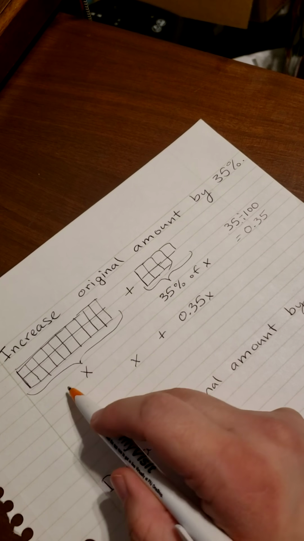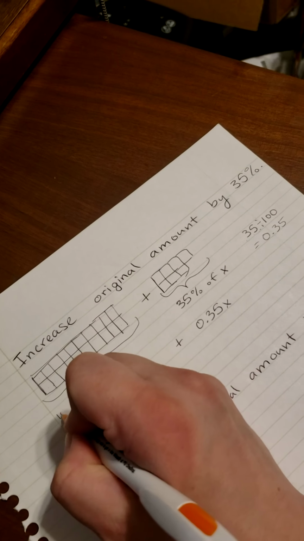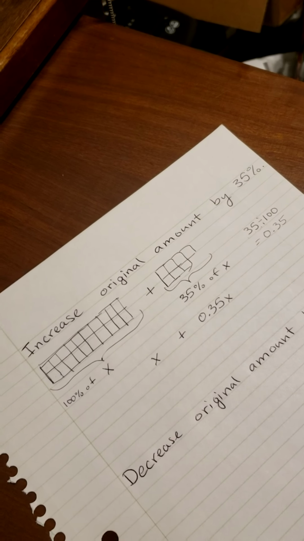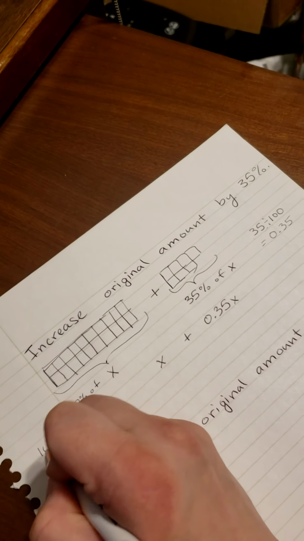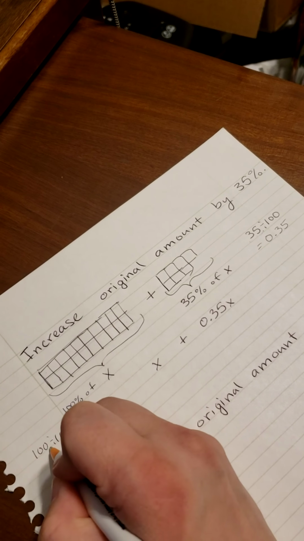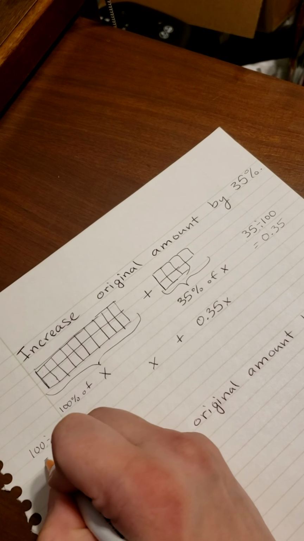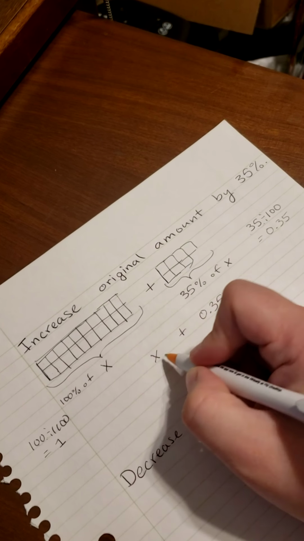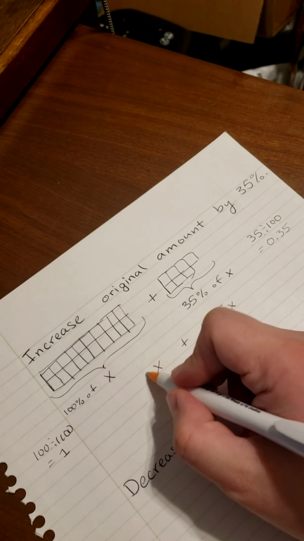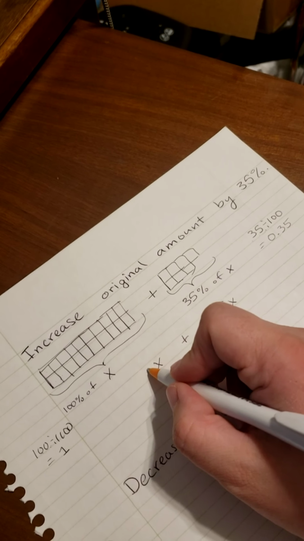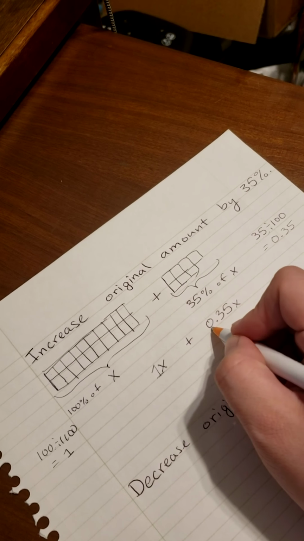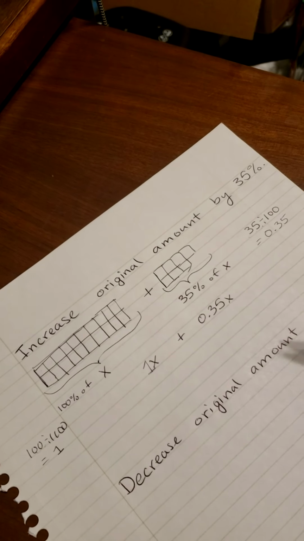Over here, this guy is 100% of x. How do you write 100% as a decimal? Well, you do 100 divided by 100. Functionally, that'll take your decimal point, move it back 2 places, so that equals 1. And that makes sense. Anytime I have just x with no number written down in front of it, I've got a 1 that's invisible, it's hiding out right there. I have 1x plus 0.35x.